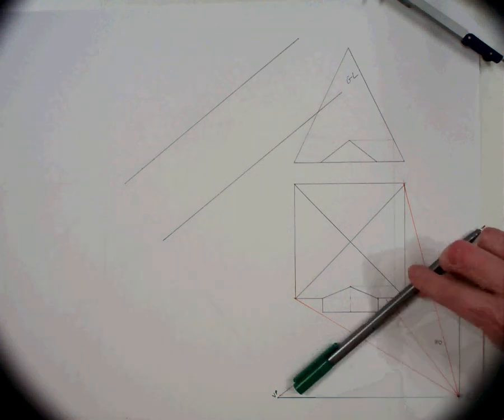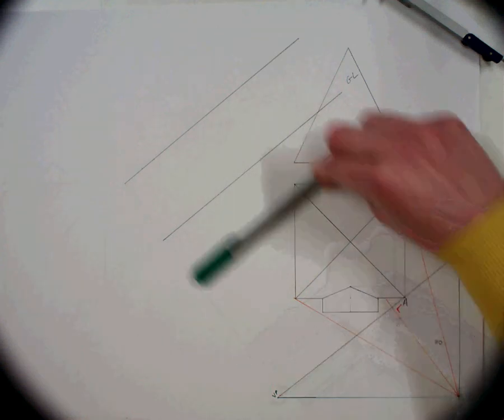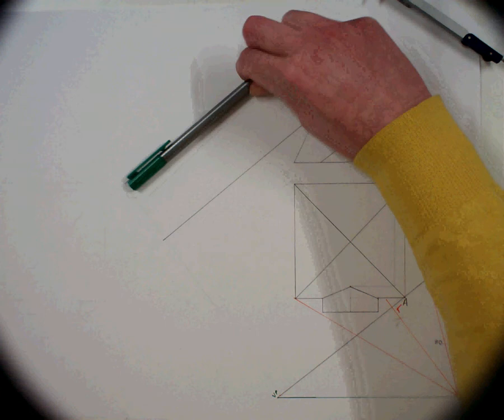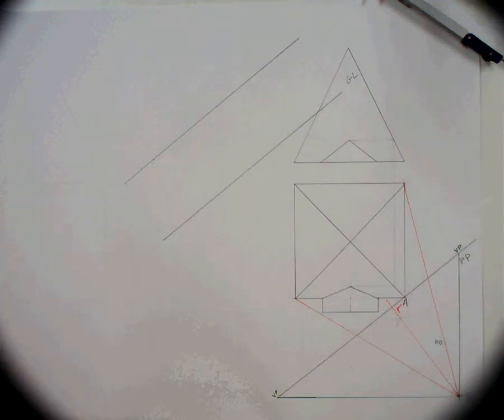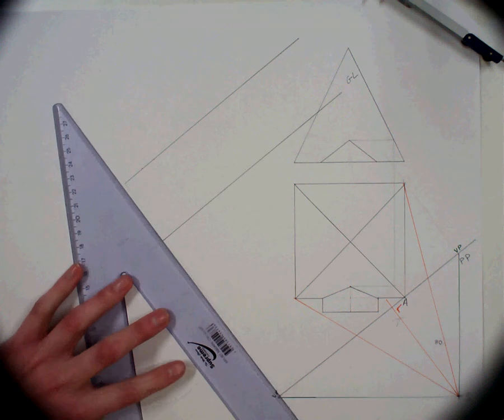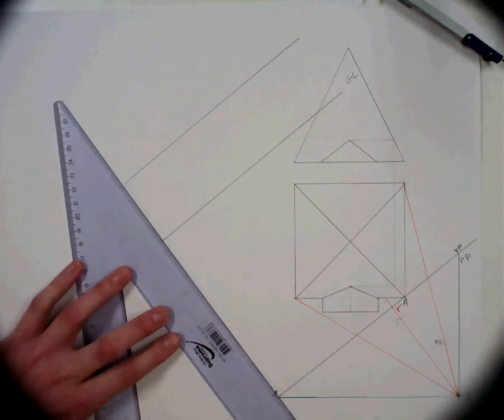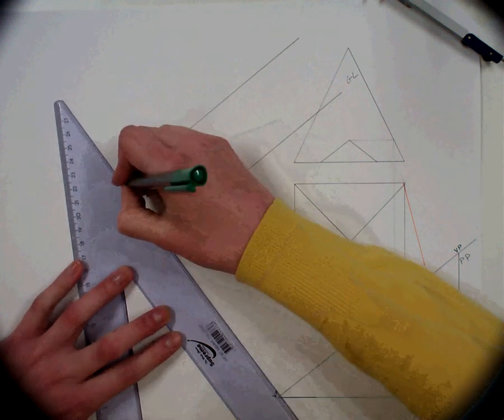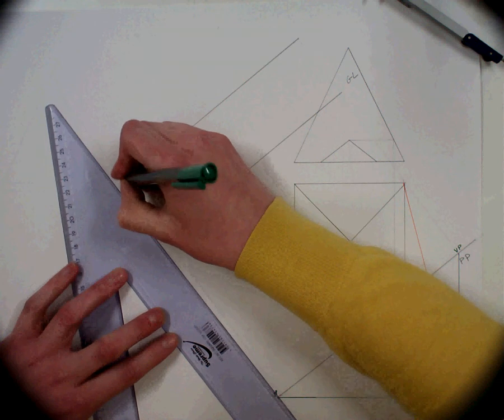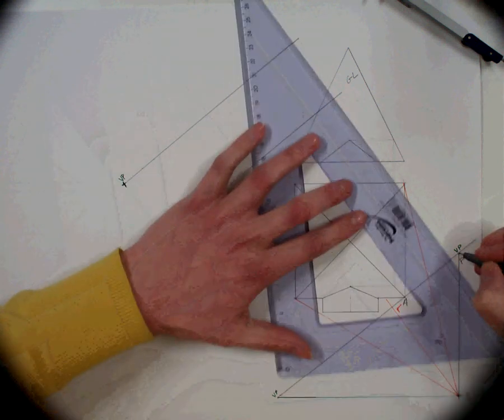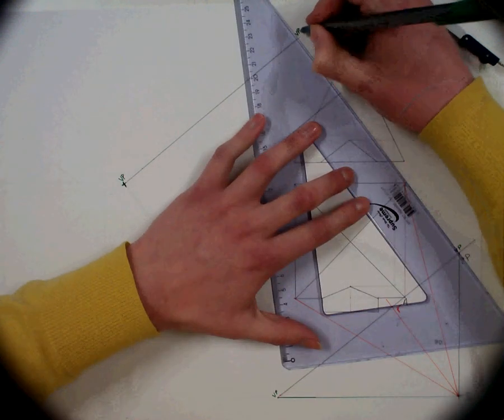This is on my picture plane, but they need to be on my horizon line, so just move them up. Again, you can use the sliding set squares just to get the 90-degree line. I have mine already done, so I'm just going to transfer them up for you. Vanishing point 1 and vanishing point 2.